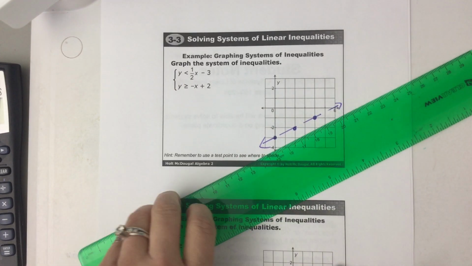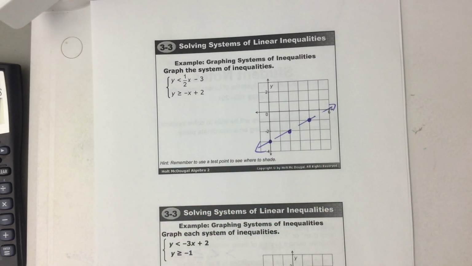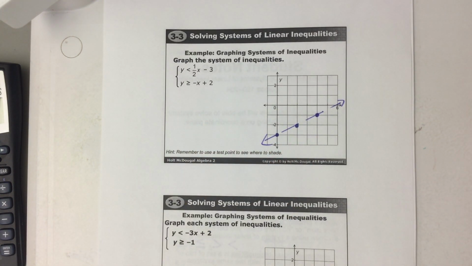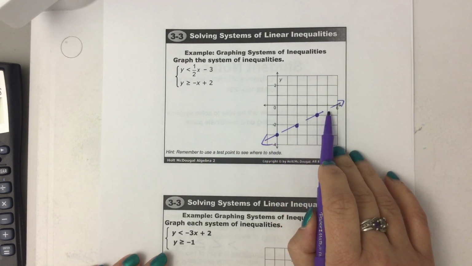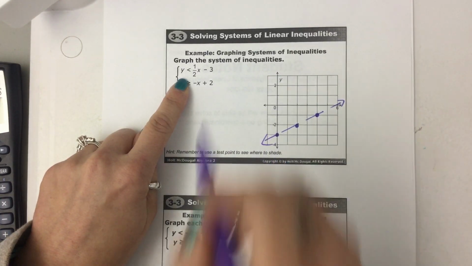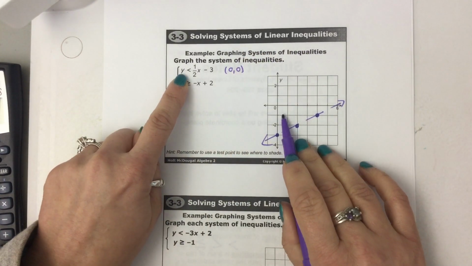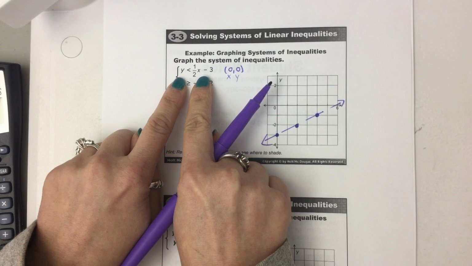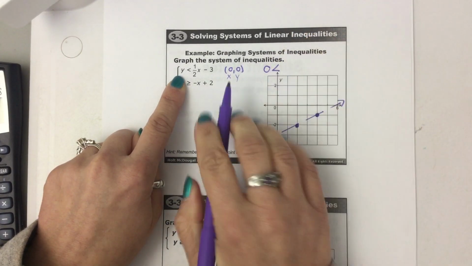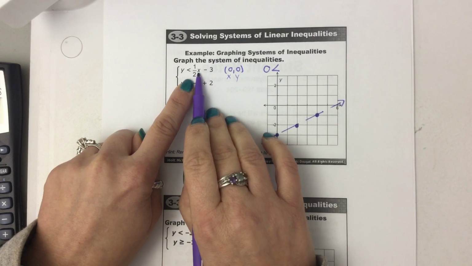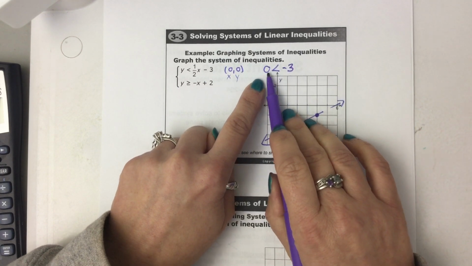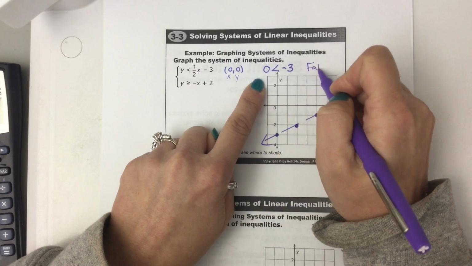What's going to be different, though, is now we have to have more than one. Now I need to figure out, okay, from this line, is this region true or is this region true? Because remember, we always shade the true region. So what I need to do is use a test point. And a test point is any point that is not on the line. So I'm going to go ahead and test 0, 0. What that means is I can change the x and the y value in this inequality into a 0. So y becomes 0 is less than 1/2 times x, which is 0. 1/2 times 0 is 0. 0 minus 3 is -3. So my statement says that 0 is smaller than -3. Well, that statement is false.